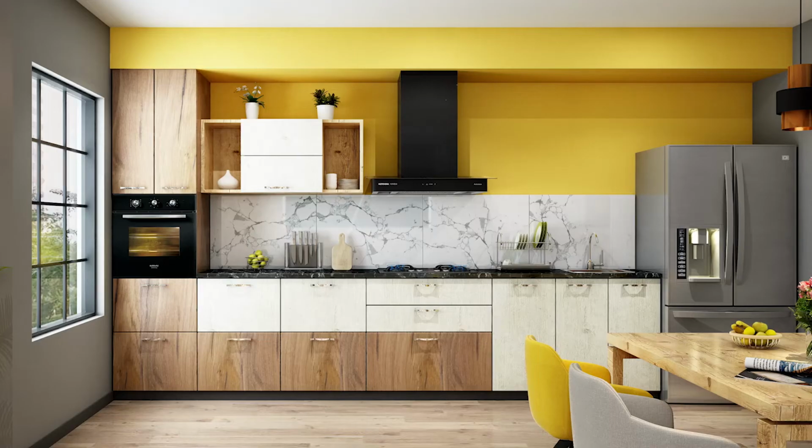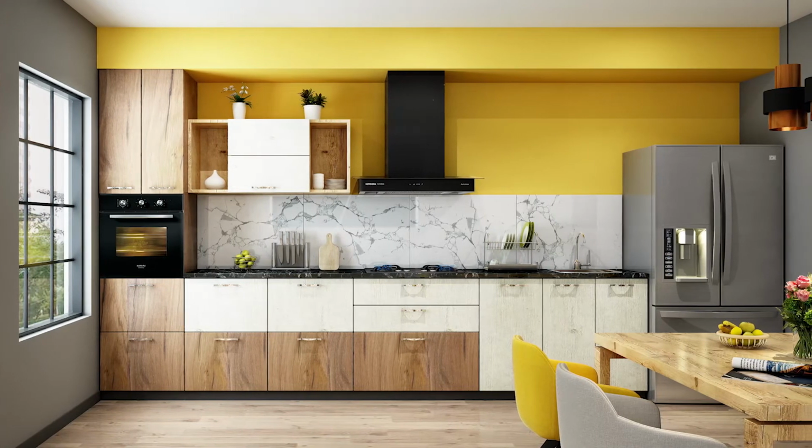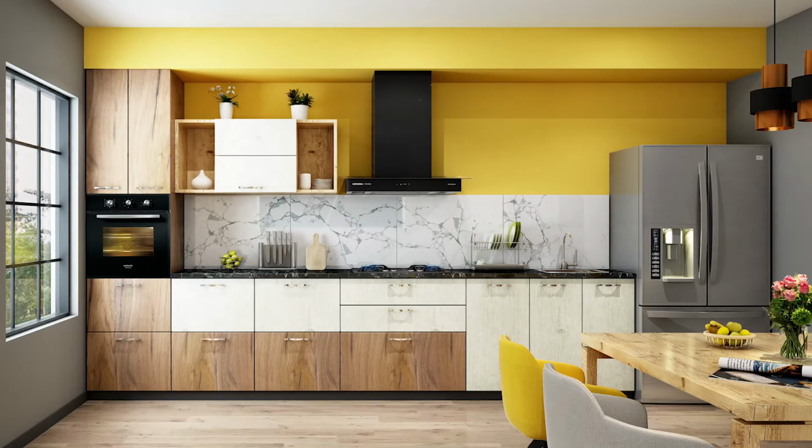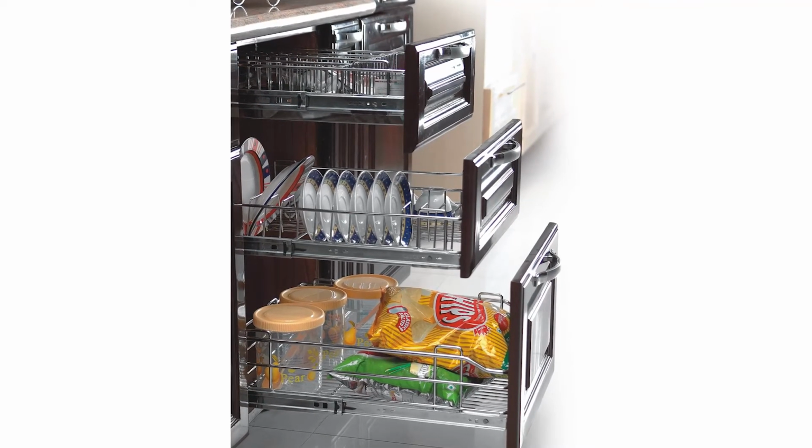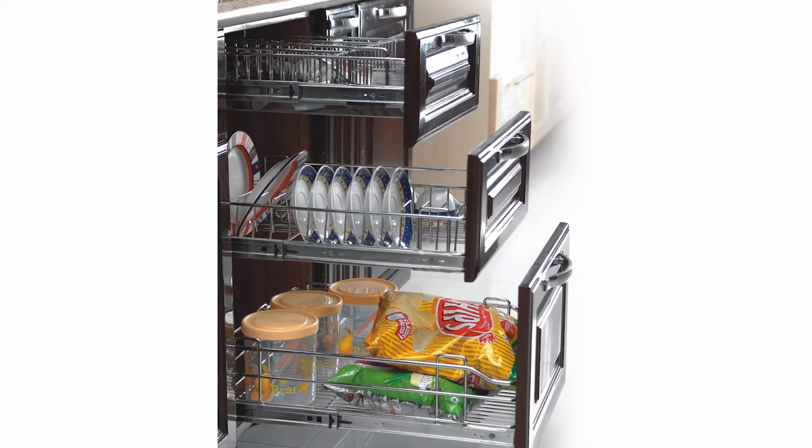If you can plan your kitchen from the start, you can place the fridge at the last corner of the kitchen, so it will be non-obtrusive. A kitchen is a place where there are a lot of items like utensils, dabbas, cutlery, etc. For this, you need to effectively plan a kitchen.